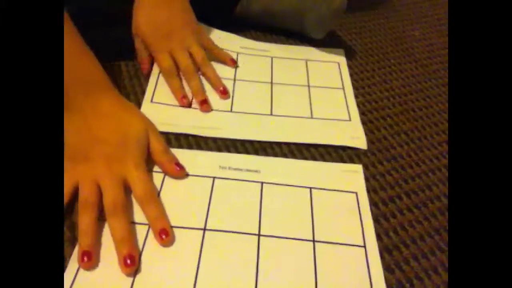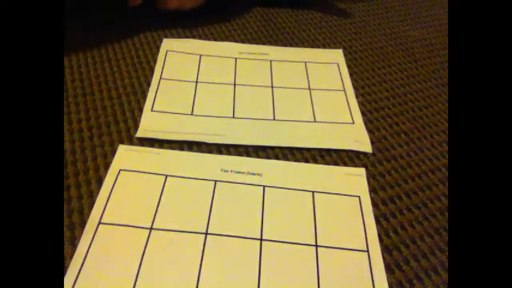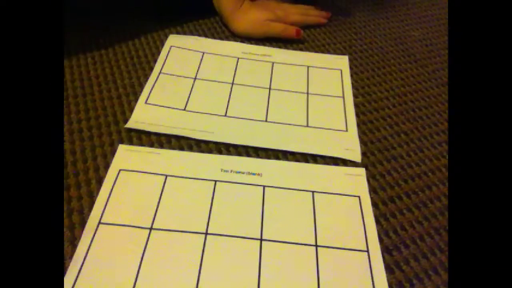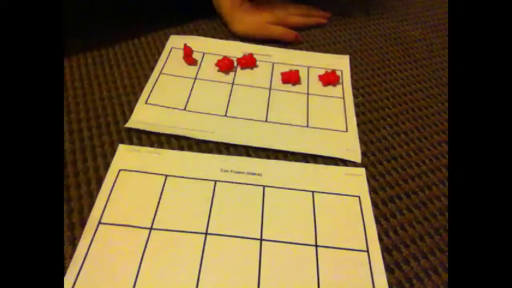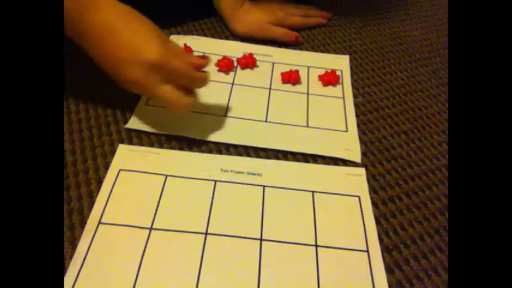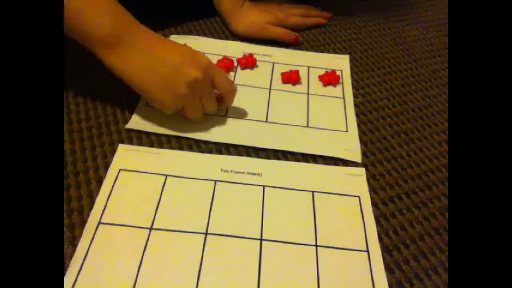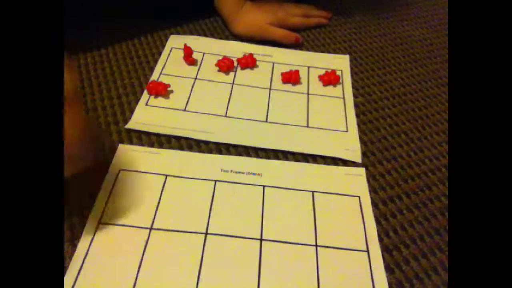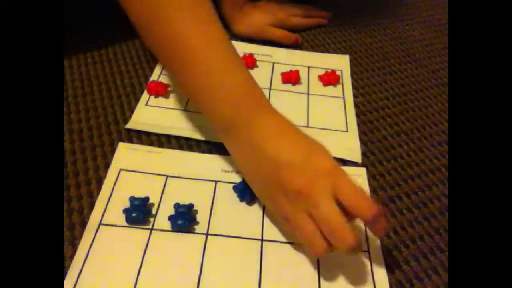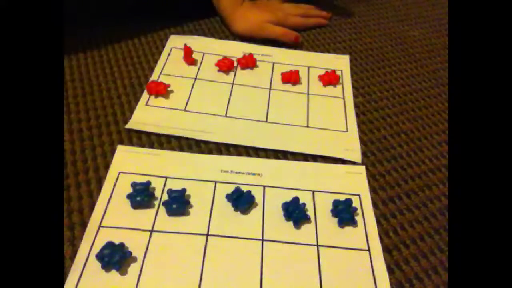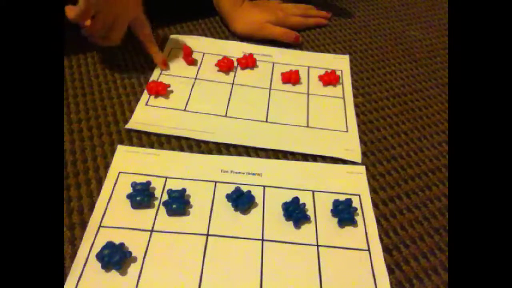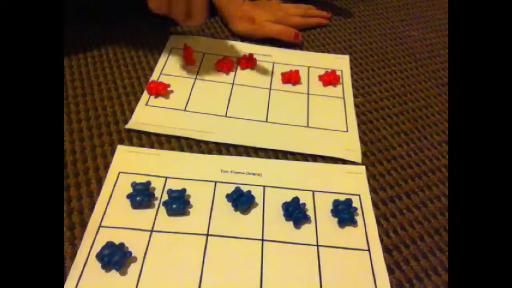Down. We have our 2 10 frames, and let's say I want to add 6 red bears, there's 6 red bears, and then add 6 blue bears. So we have 6 red bears, 6 blue bears. Now we know if we fill up our whole 10 frame, that'll give us 10.